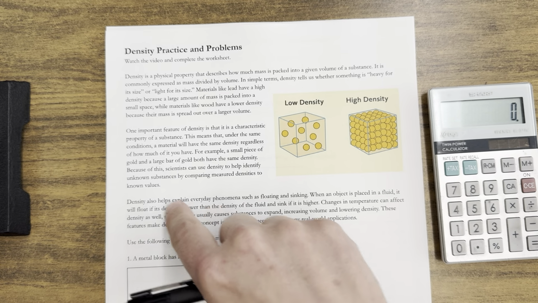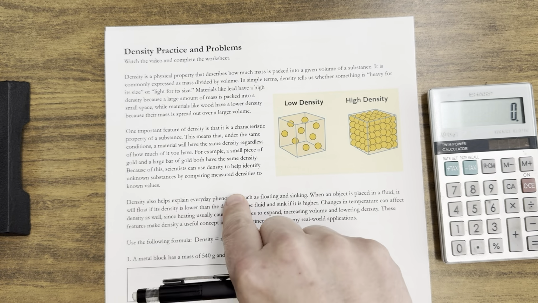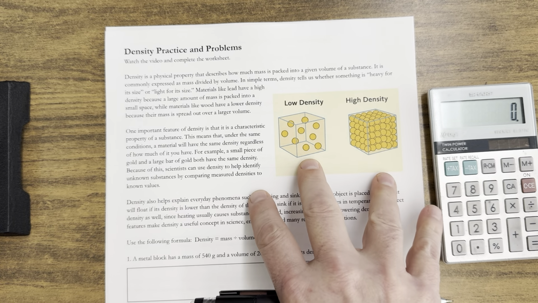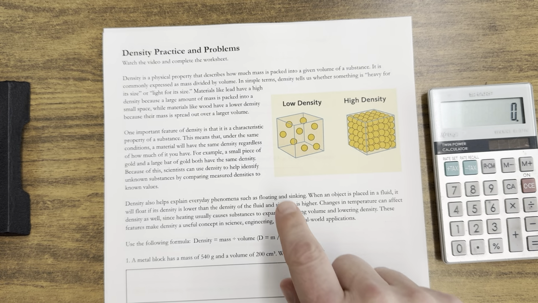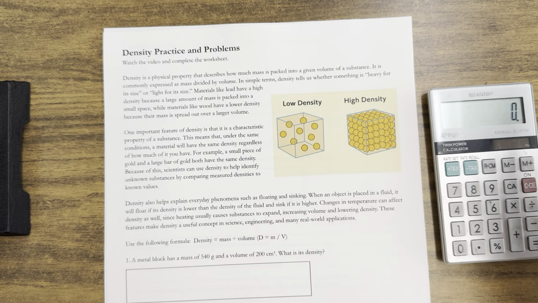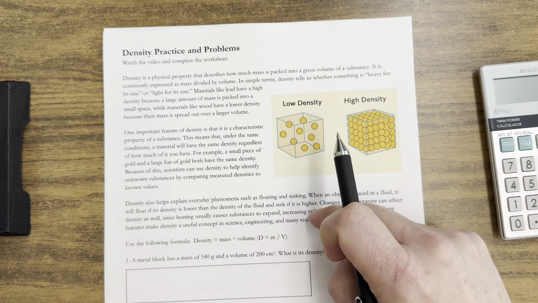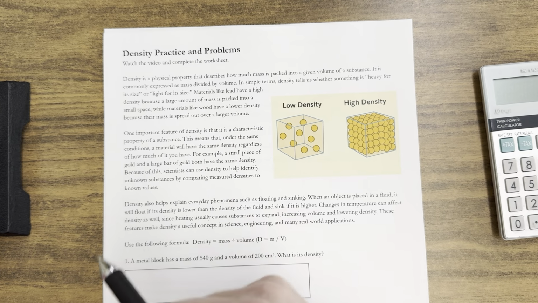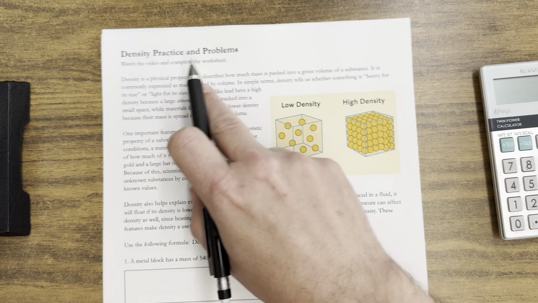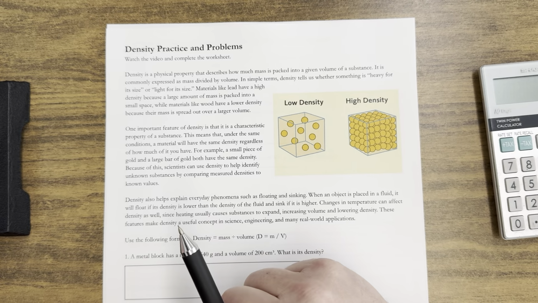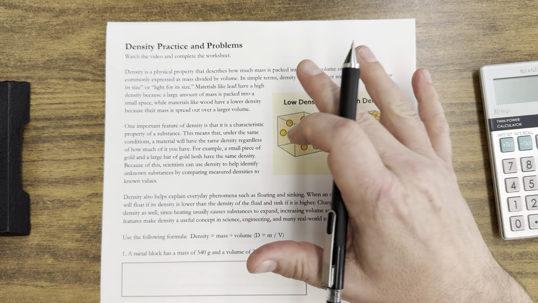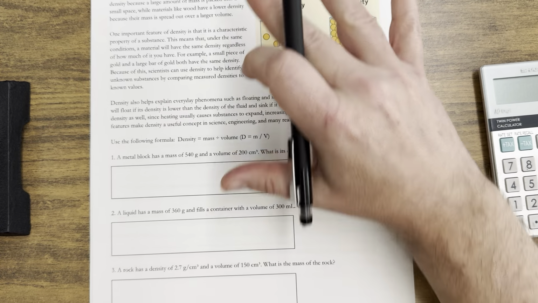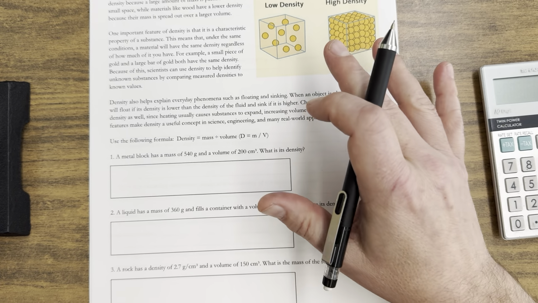This summary here talks about density and what the difference between low density and high density is, how temperature affects density, and just what the definition of density is. So that's all here. And you could read that or go over it as a class. But down here, we start to get into some practice problems.